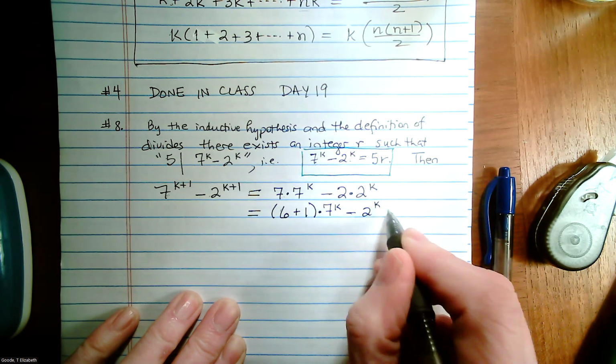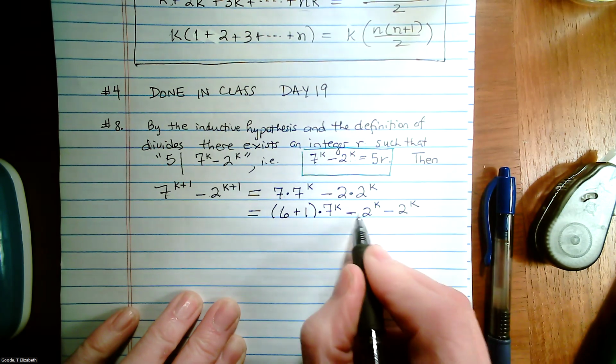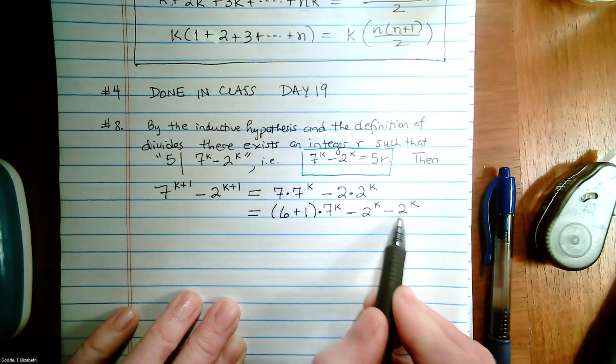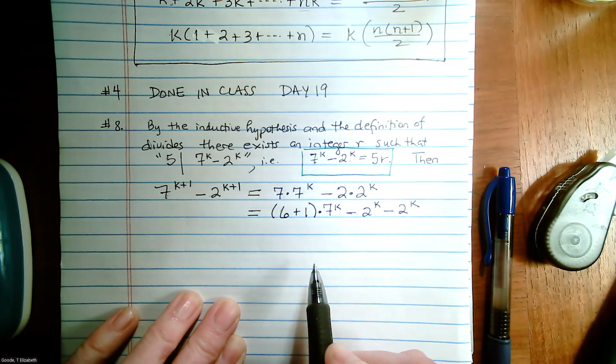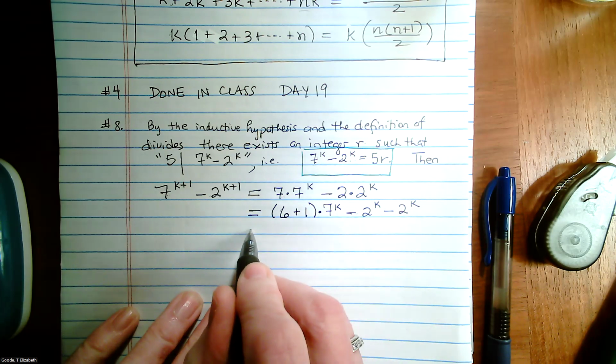Minus 2 to the k, another 2 to the k. Now, why did I do this? Because I only want one of them, so there's going to be one left over somehow. Do you see it? Oh, yeah, I see it. All right, so now what do we got?